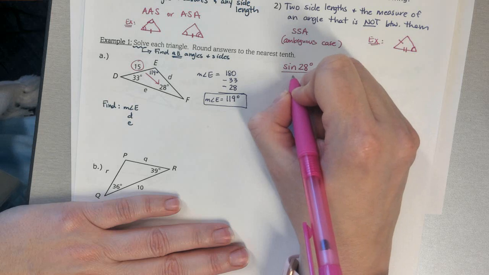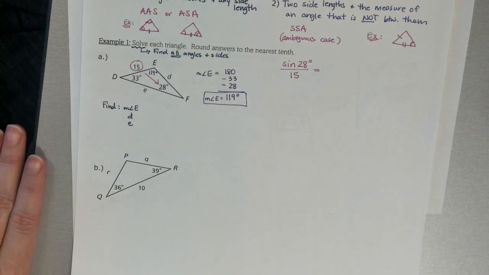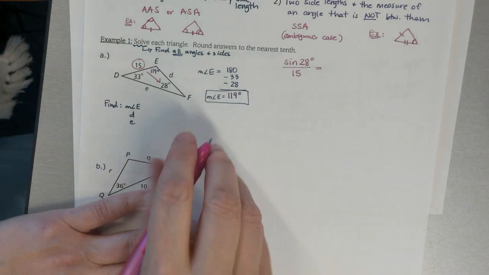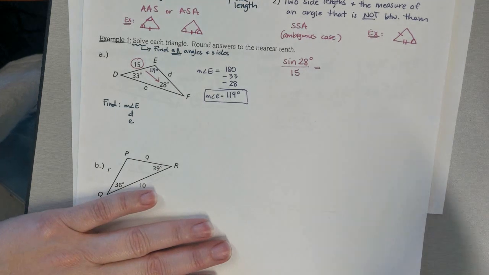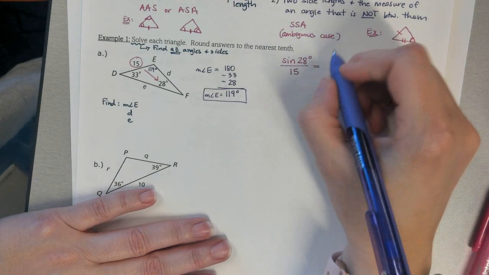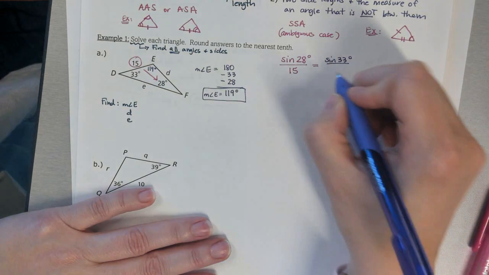So this is the sine of 28 over 15 equals, and it doesn't matter which one you find first. Usually I just go alphabetically, so for this one it would be the sine of 33, okay, over D.